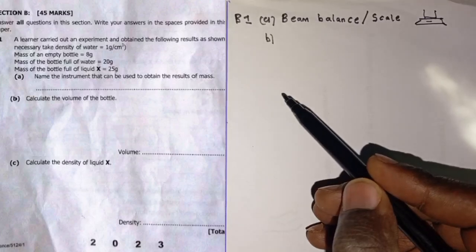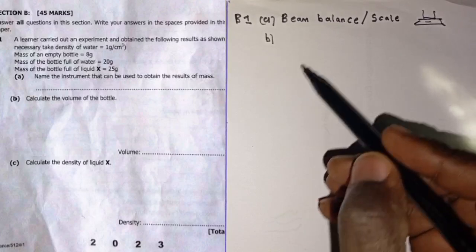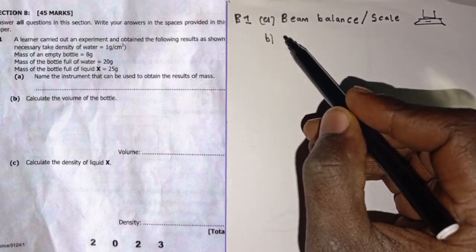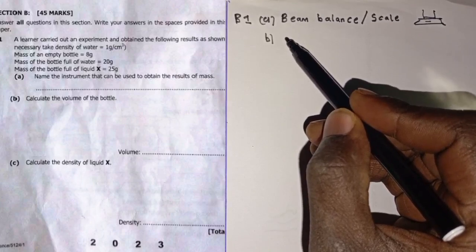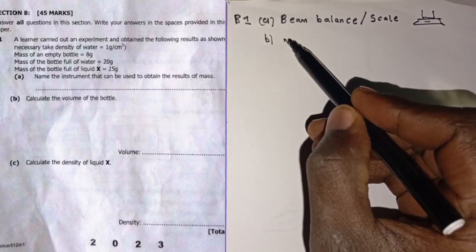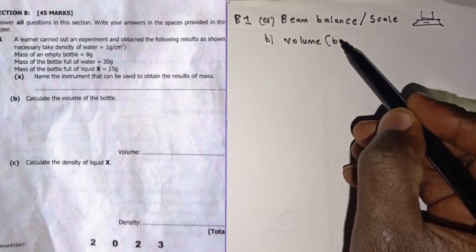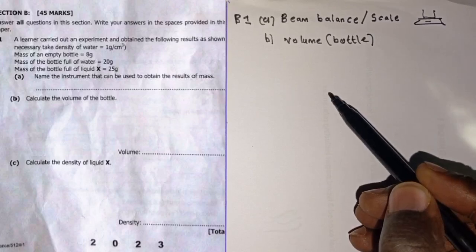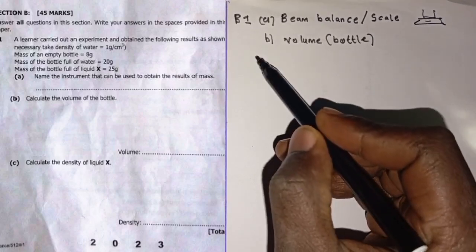Calculate the volume of the bottle. We want to measure the volume of the bottle. Looking at the things that we have been given here, we know the formula for volume.